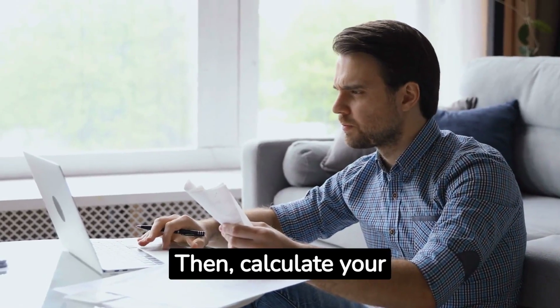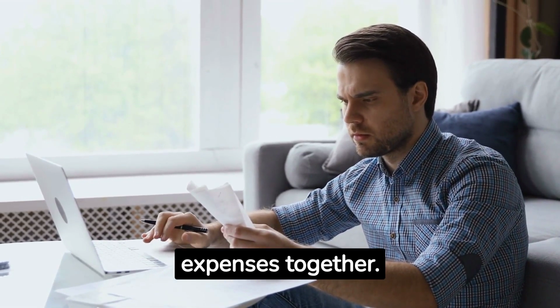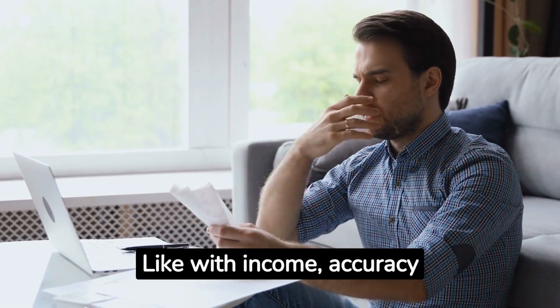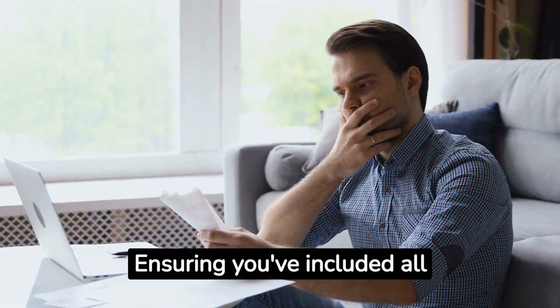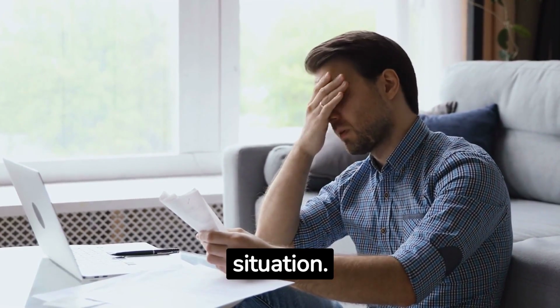Then, calculate your total expenses. Add all your expenses together. This gives you your total expenses. Like with income, accuracy is key here. Ensuring you've included all expenses will give you a true picture of your financial situation.